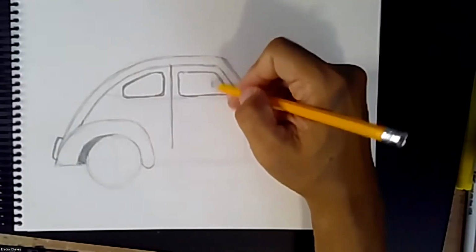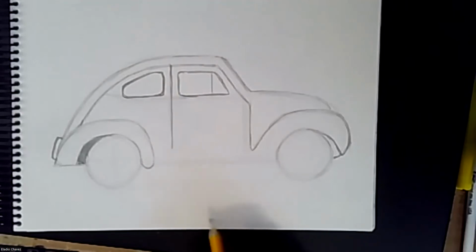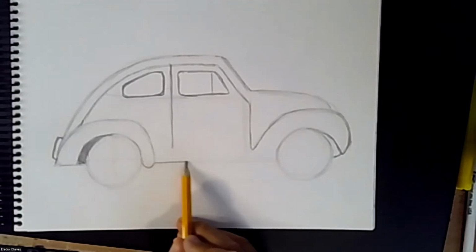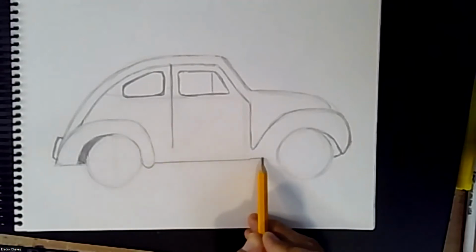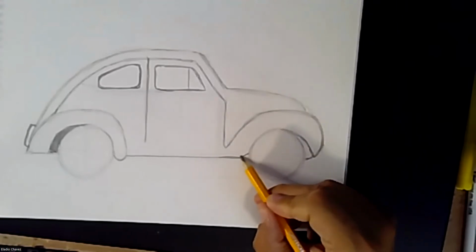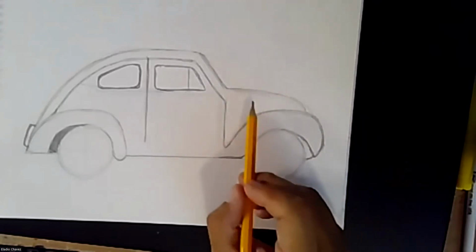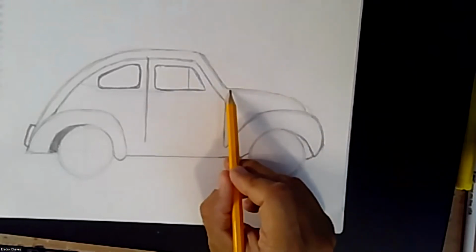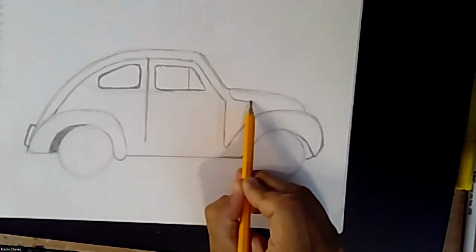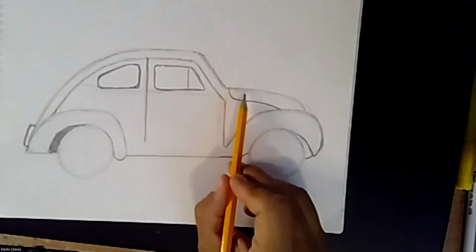There we go. On the other side, there's one line in here. All right, we're almost there. Let's get this bottom line in there. It goes right here. And then right when it gets close to this tire, it kind of goes up in there. All right, there's the hood. We just need the hood. There we go. There's the hood of this car coming down parallel with the top.